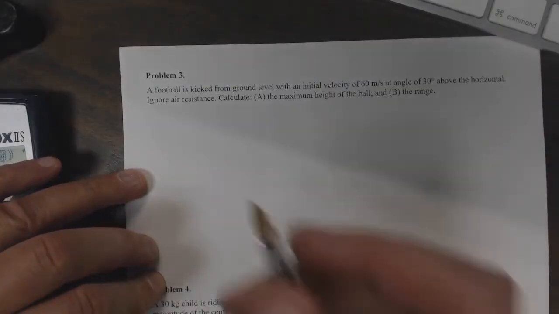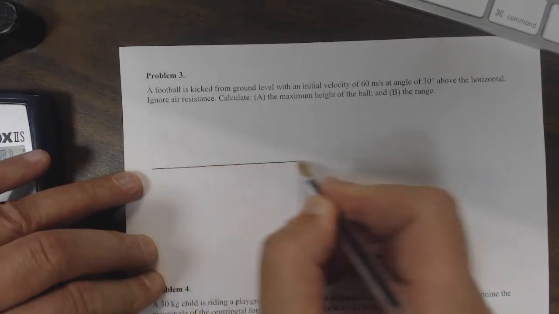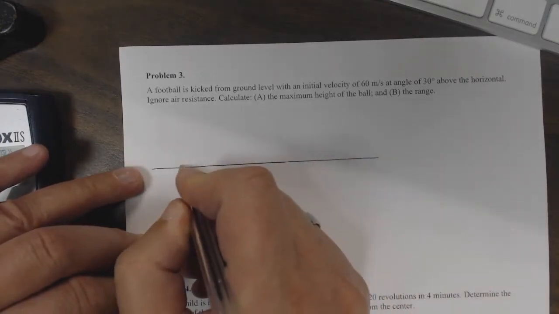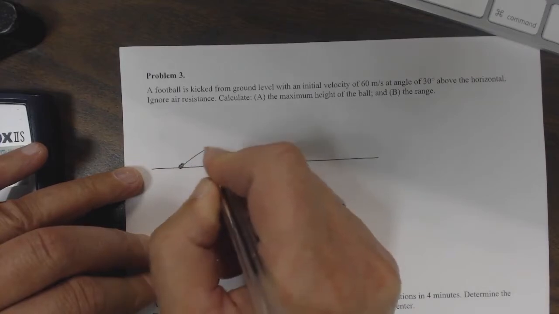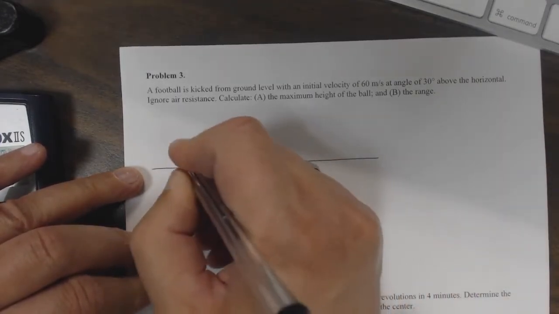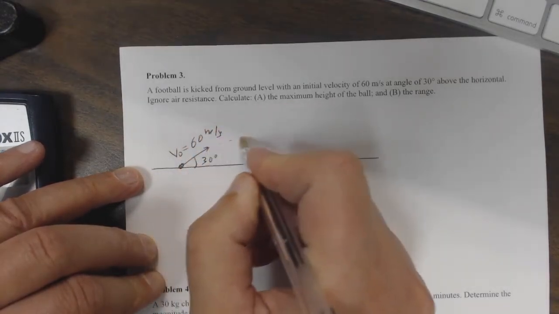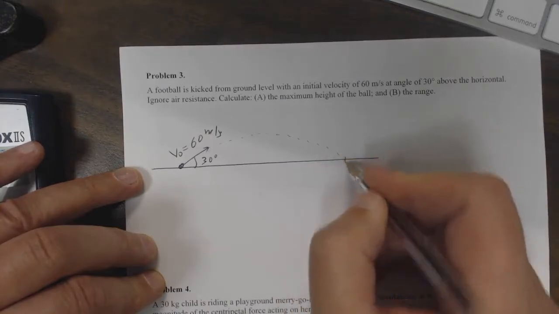Okay, so kicking a ball from the ground. We did it in a class. The launch angle is 30 degrees, initial speed is 60. Goes up to maximum, falls down.